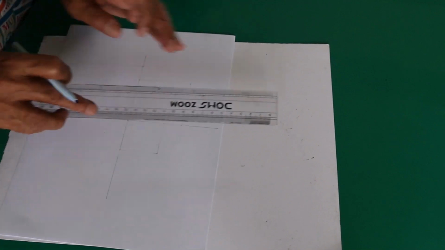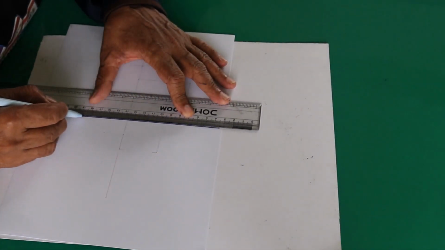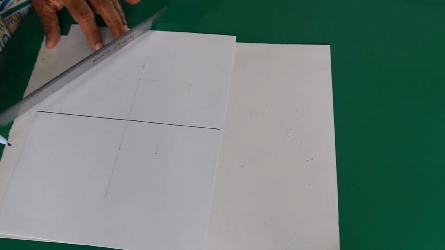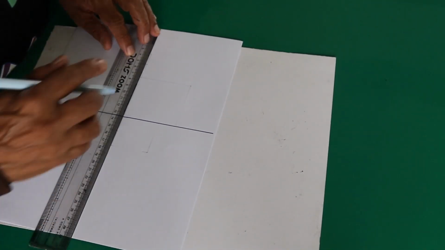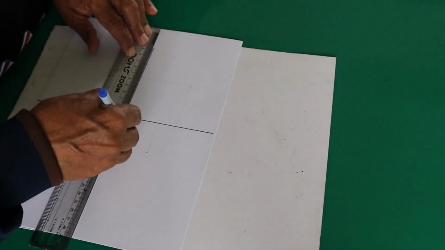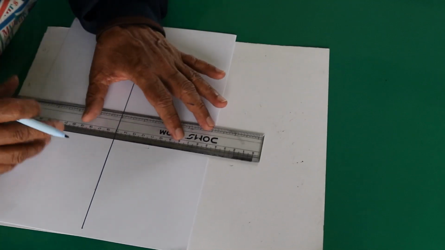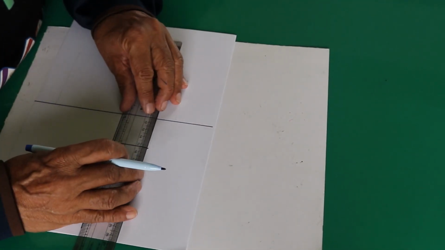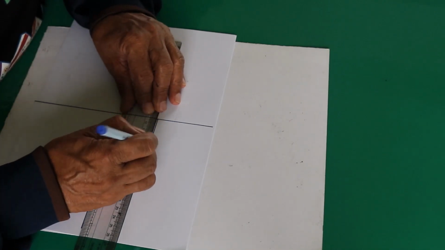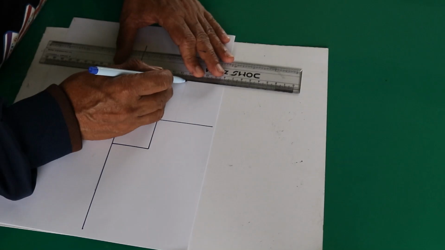In this case you have again two intersecting lines, and in this one the object square is in the first quadrant and the enlarged square is over here.